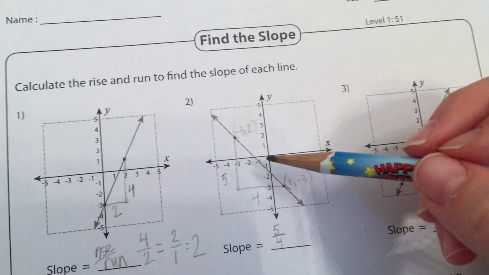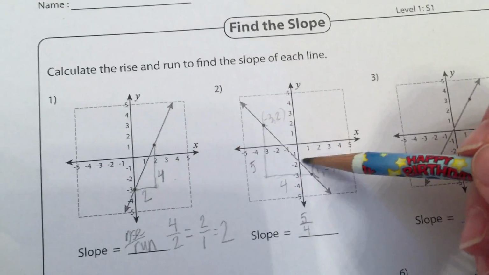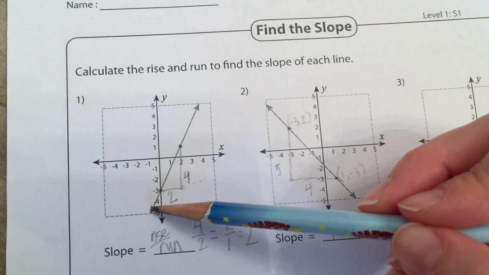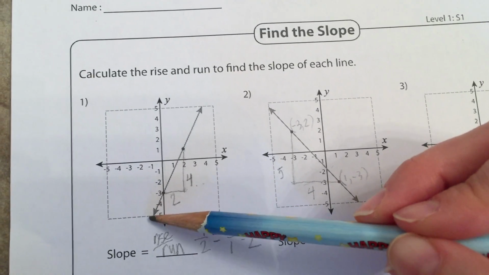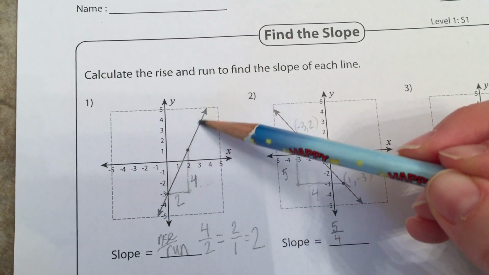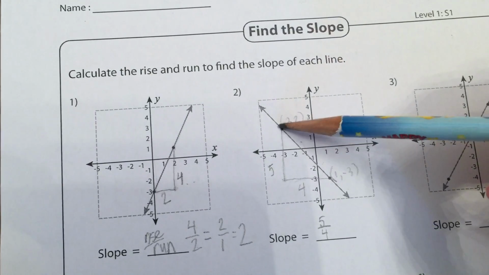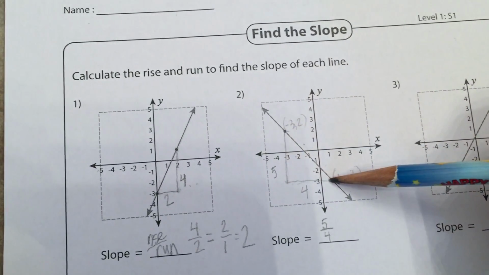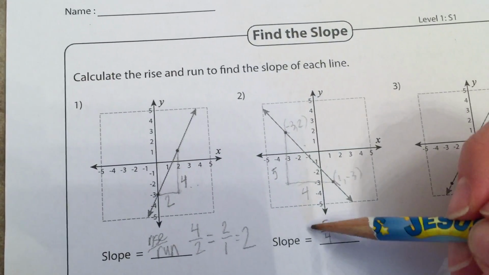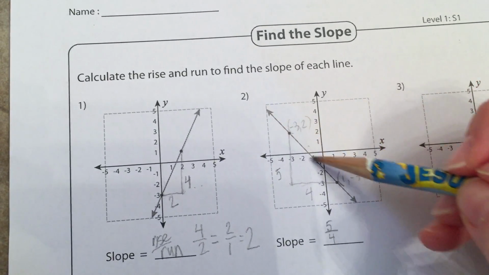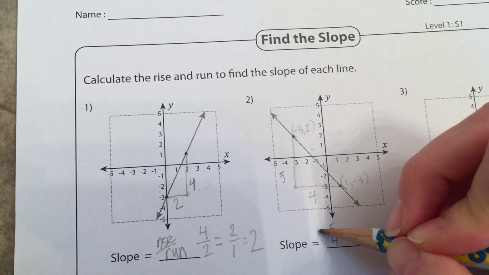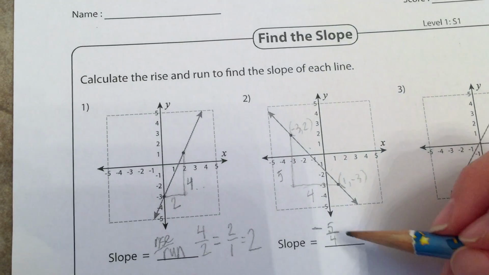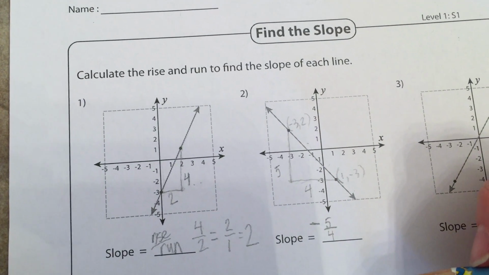Now, an interesting thing to note, a difference between these two, is that this slope, this line, is a positive slope. I'm going up. This slope, I had to go down and over to get to my next point. And you can tell by the line that it's slanted downward, and so this is a negative slope. So I have a -5 over 4.